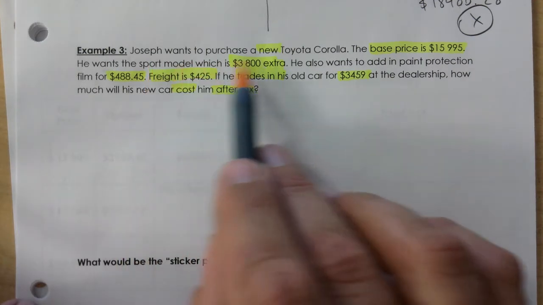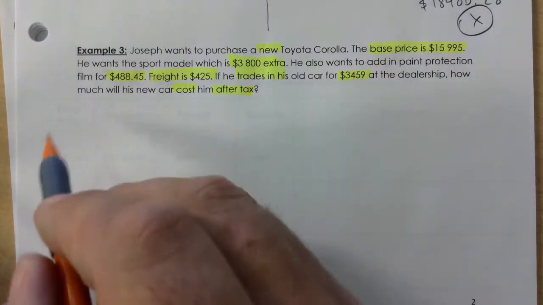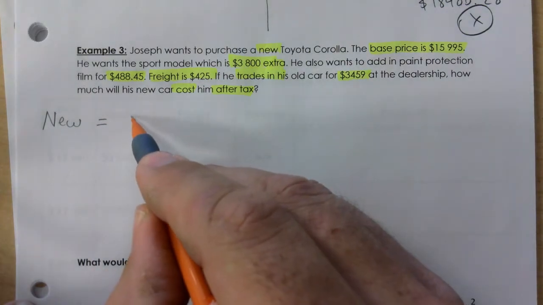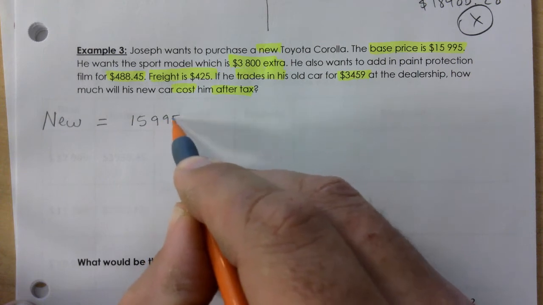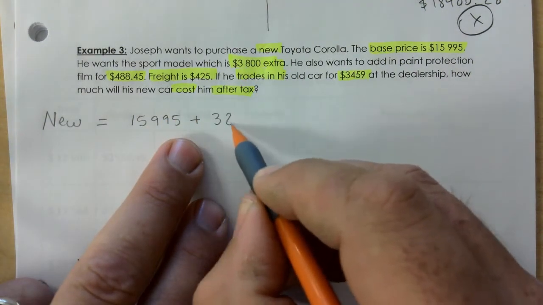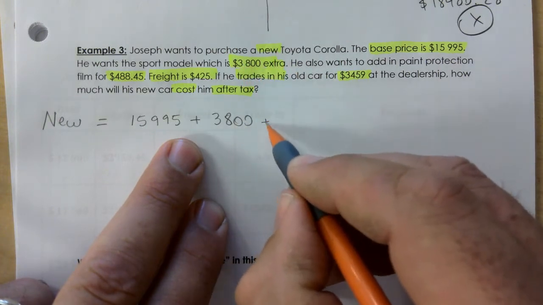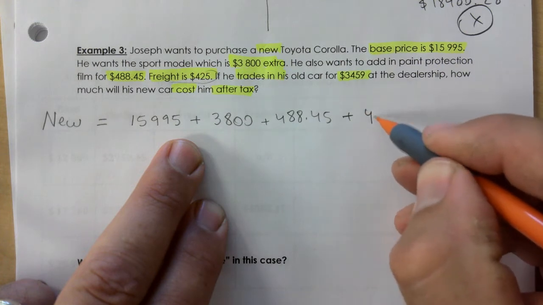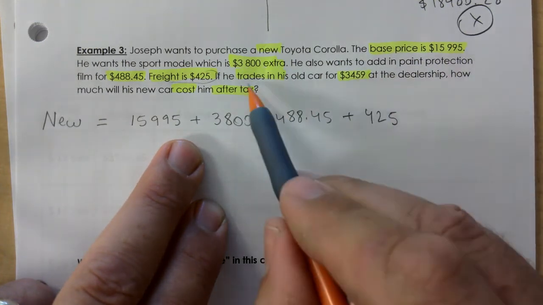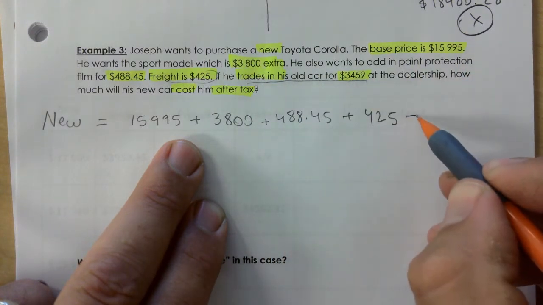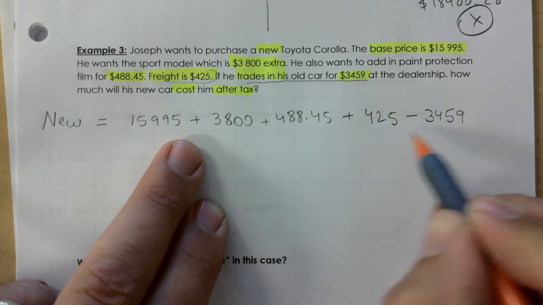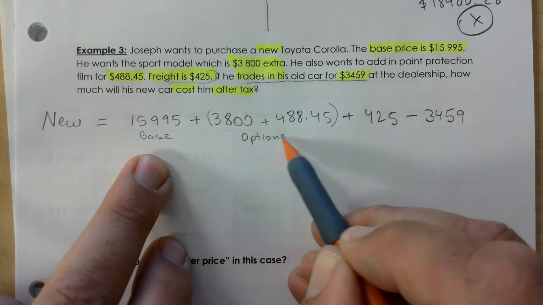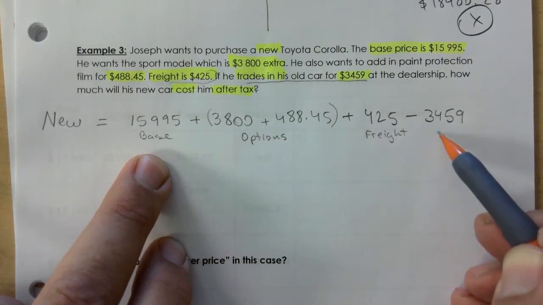Okay, so let's try this. This is buying a brand new vehicle. I will kind of lay everything out at the same time. So 15,995 plus any options, right? So you're gonna have to pay for the sport model, paint protection. You're gonna have to pay for the transportation, which is 425. And there's a trade-in, right? We're gonna go ahead and subtract that right away. So base, this would be your options. This would be your freight, and this is trade-in.